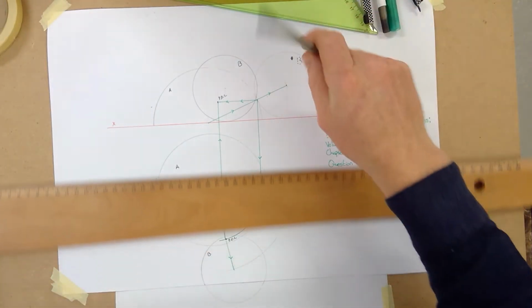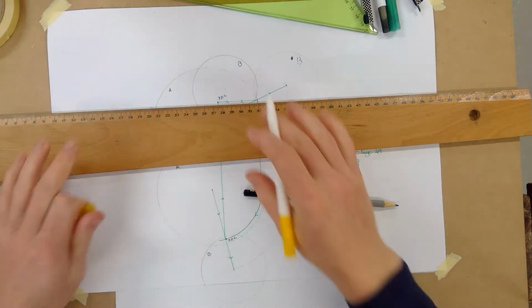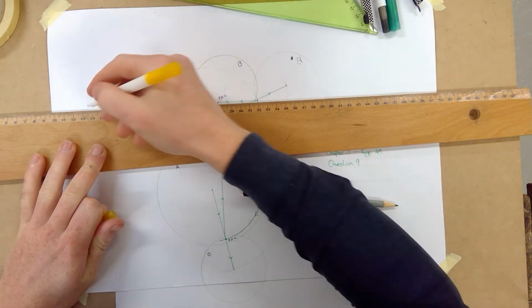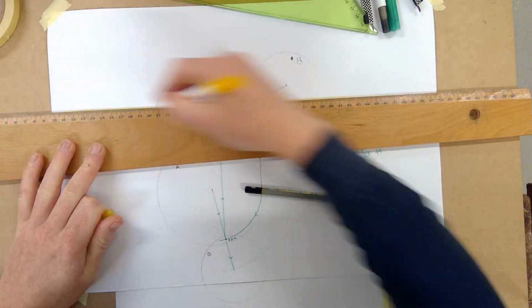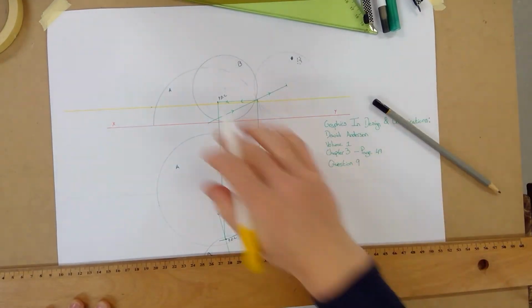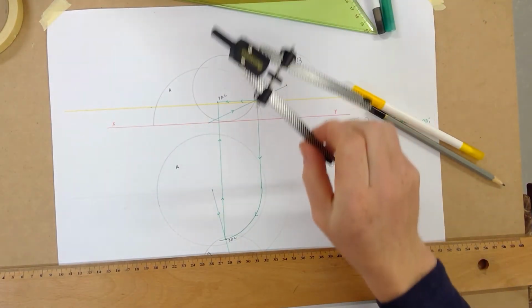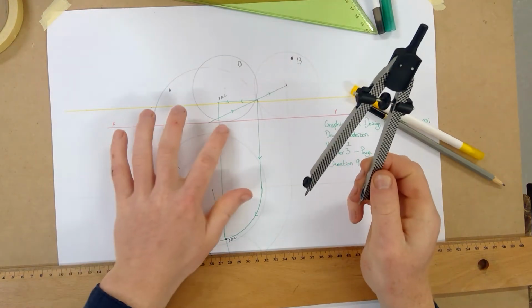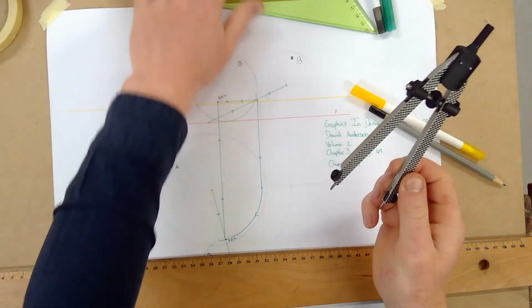So that line there now, I'm going to do it in yellow, okay? Somewhere along that line is where the center of the sphere is going to be. So all along this line, it has the possibility for the sphere to be, because that's 20 millimeters above the XY line. So I'm going to add the 60, so I'm going to put 80 on my compass, in the center here, swing it, and I can draw in my 20 radius there.